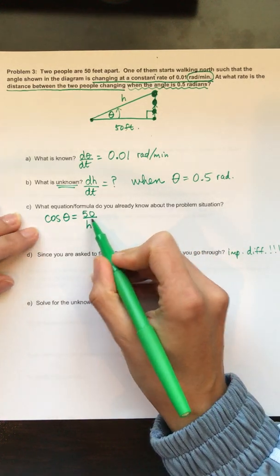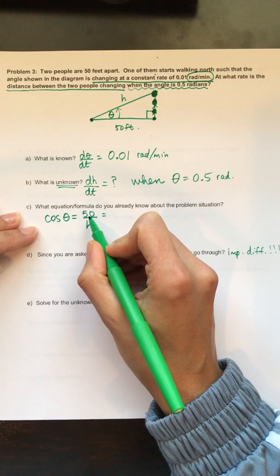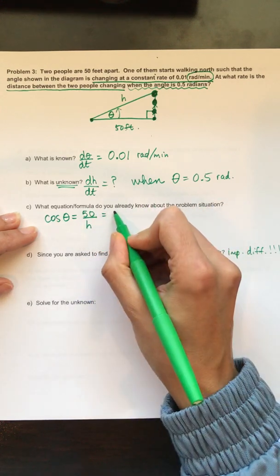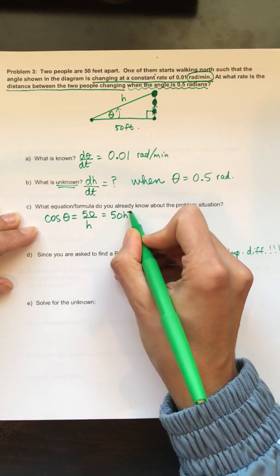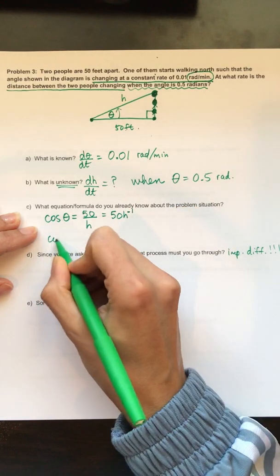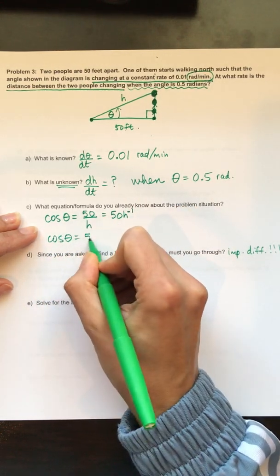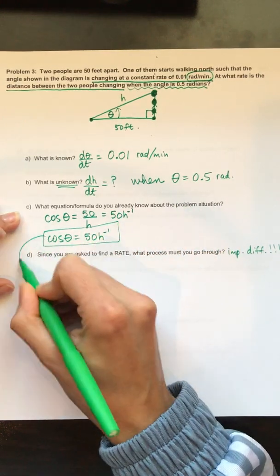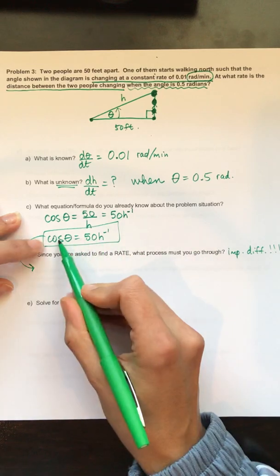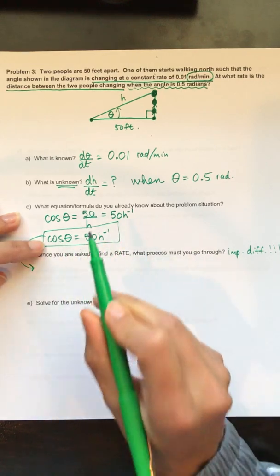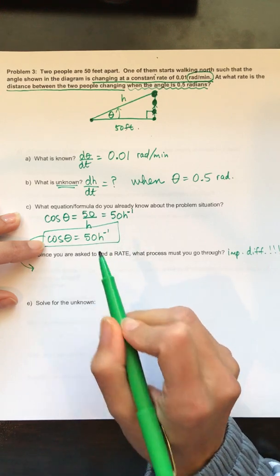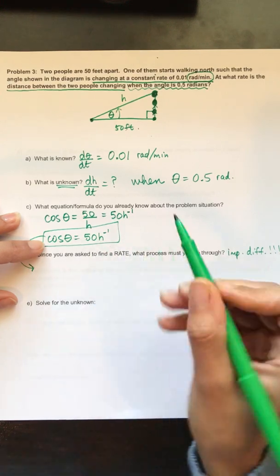I'm going to go ahead and rewrite, because I know I'm going to be finding a derivative. I'd rather not leave this as a quotient, but write it as 50h to the negative 1 power. So I have cosine theta equals 50h to the negative 1 power. And I'm going to implicitly derive this one, left to right. That means after I find the derivative of everything, I should have a d something over dt after it.